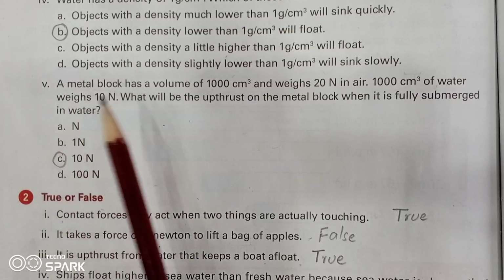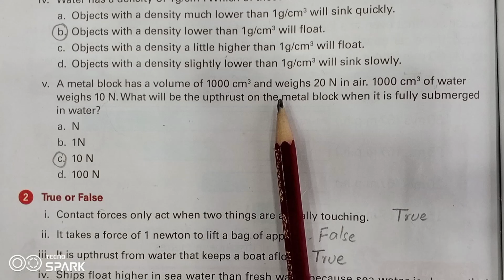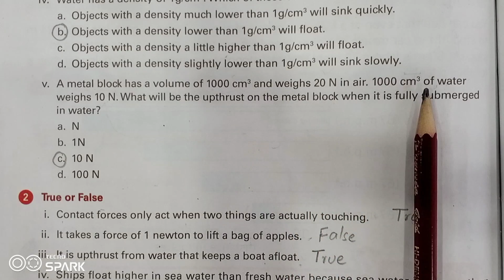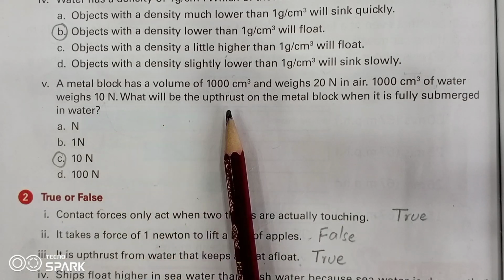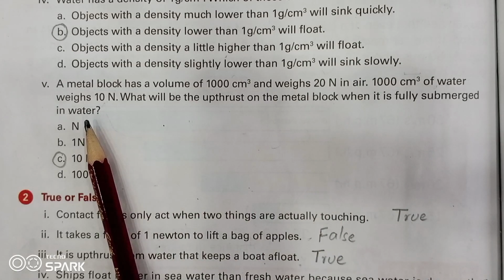The fifth one is, a metal block has a volume of 1000 centimeter cube and weighs 20 Newton in air. 1000 centimeter cube of water weighs 10 Newton. What will be the upthrust on the metal block when it is fully submerged in water?